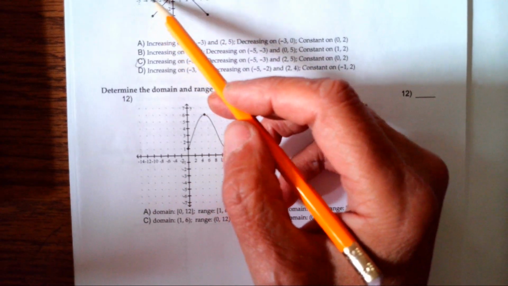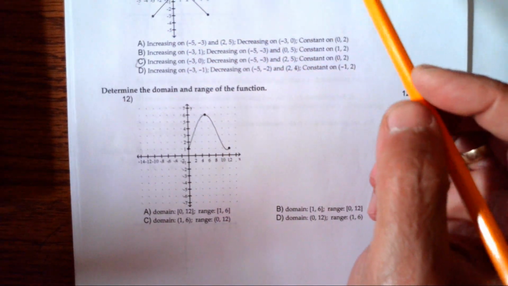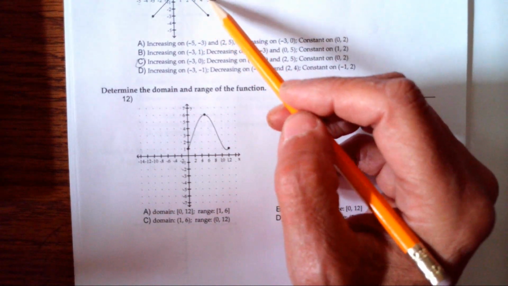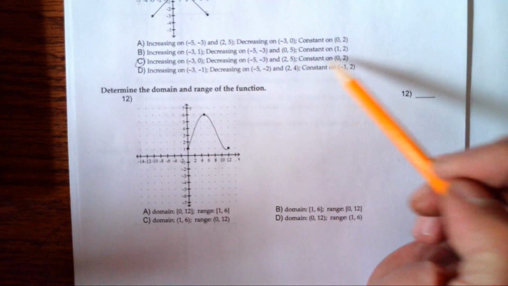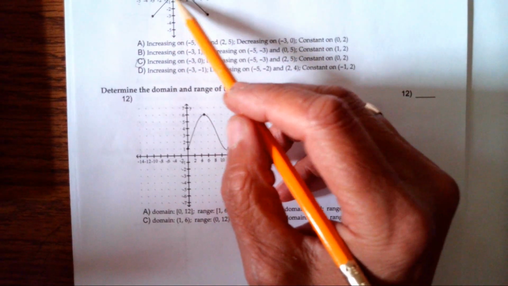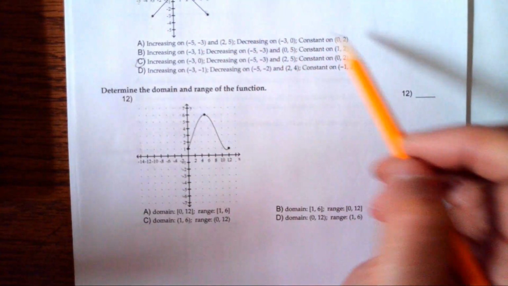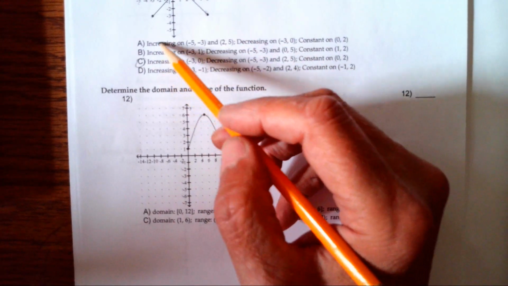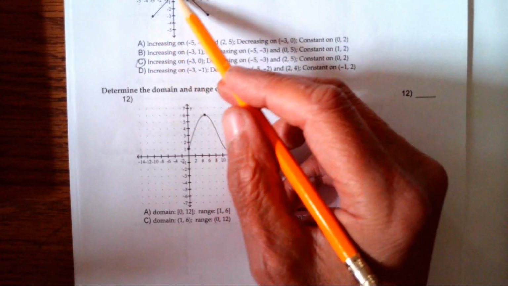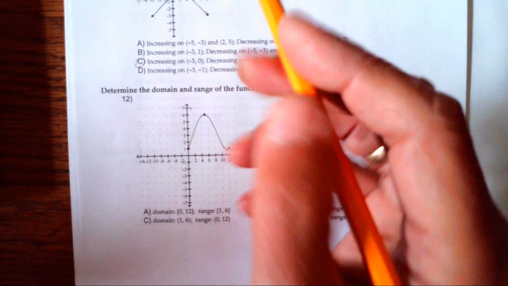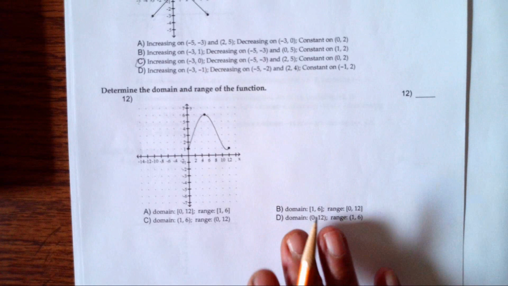Decreasing from negative 5 to negative 3. Got it. And decreasing from 2 all the way to x equals 5. Now it's constant. You can't really see it, but because it's the x-axis here, constant between 0 and 2. But I just kind of focused in. I saw everything started out with increasing, so I found out where it increased from -3 to 0. And C was the only one that had that, so I was pretty much done.